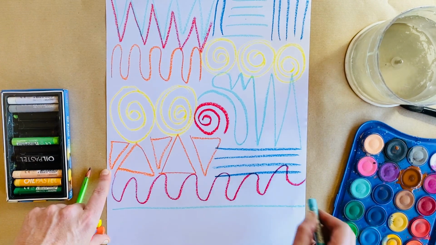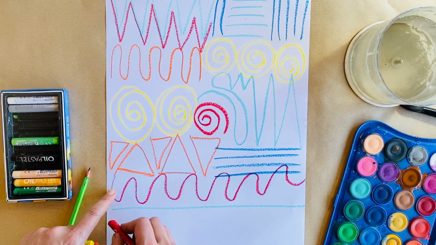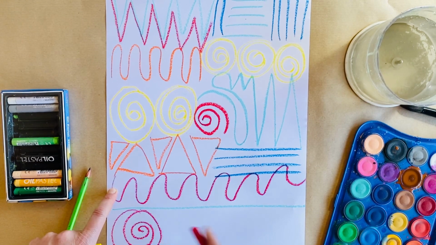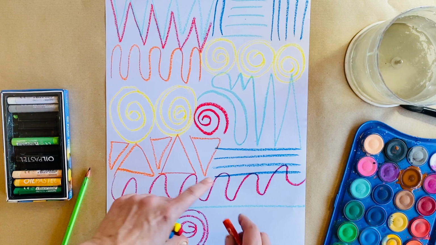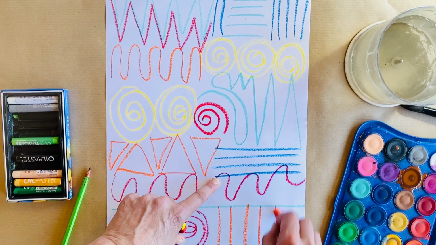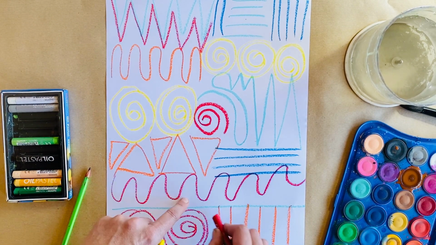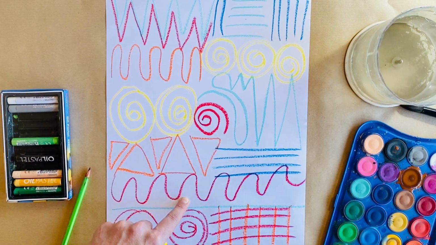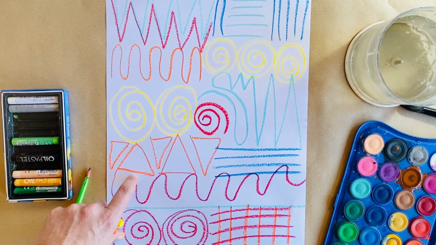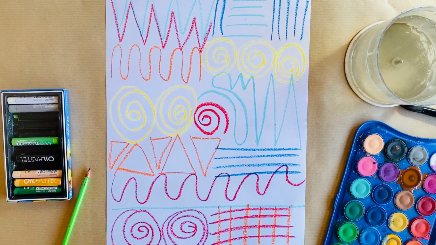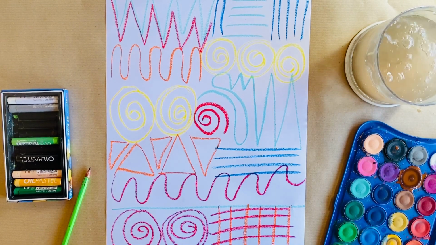Maybe a straight line over here. Maybe I'll make some more of these kind of circly things over here. Over here, I'm going to do a crazy pattern like this. Have a look at that. And I'm going to finish it with a squiggle going that way. Okay, so now what we're going to do is you're going to only use primary colors, okay?